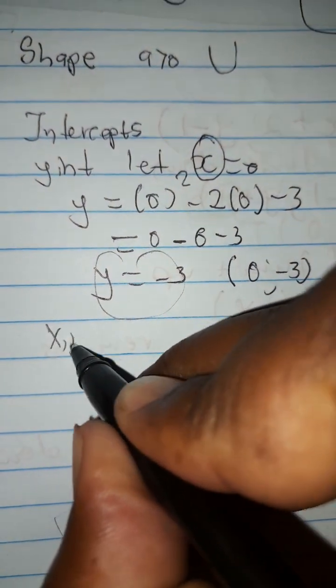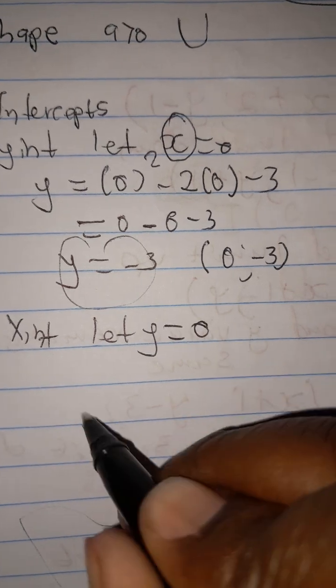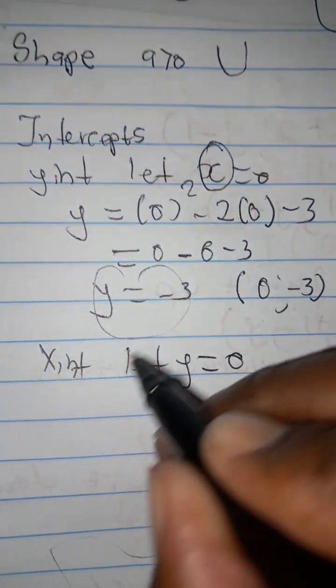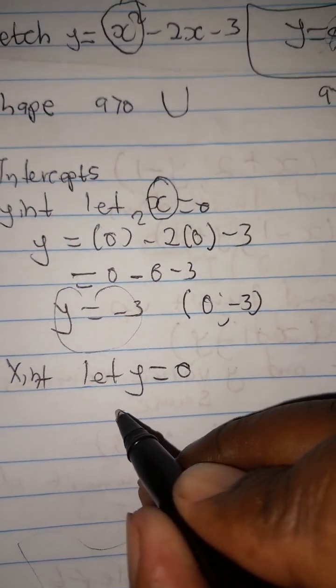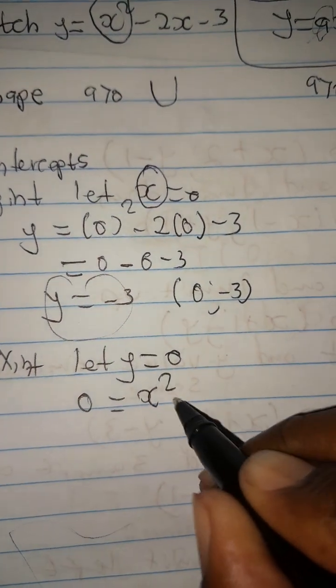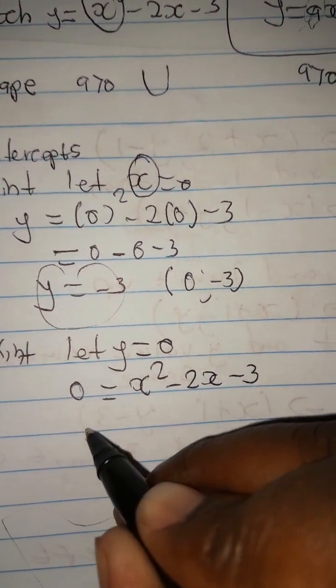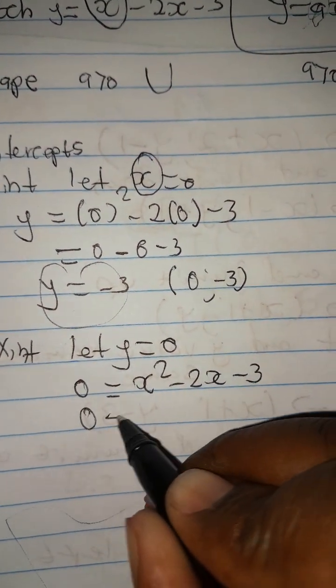So let's go to the x-intercept. You let y be 0. Since we are letting y be 0, we are going to say 0 equals x squared minus 2x minus 3. So guys, this is the same as solving a quadratic equation. So we have 0 here.